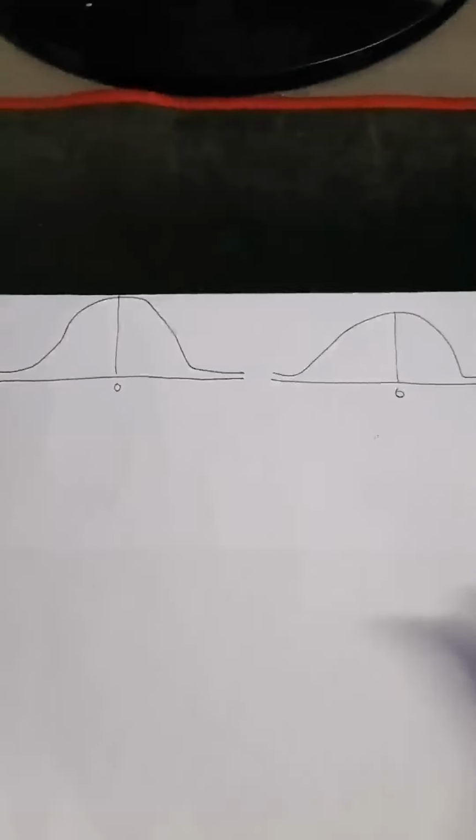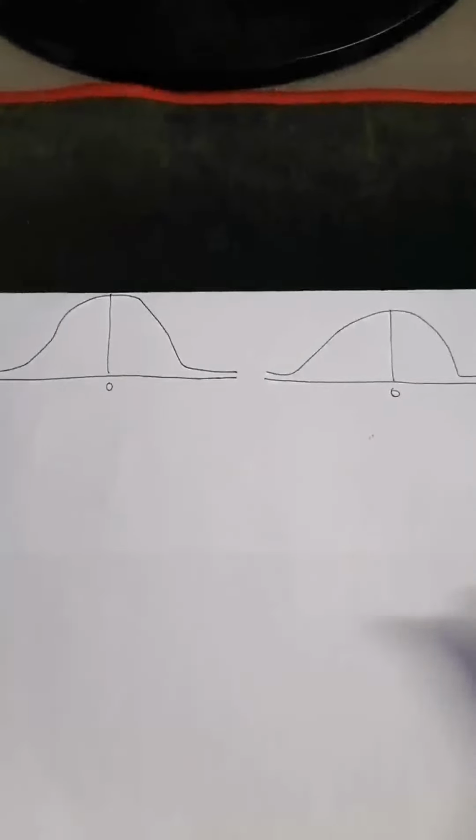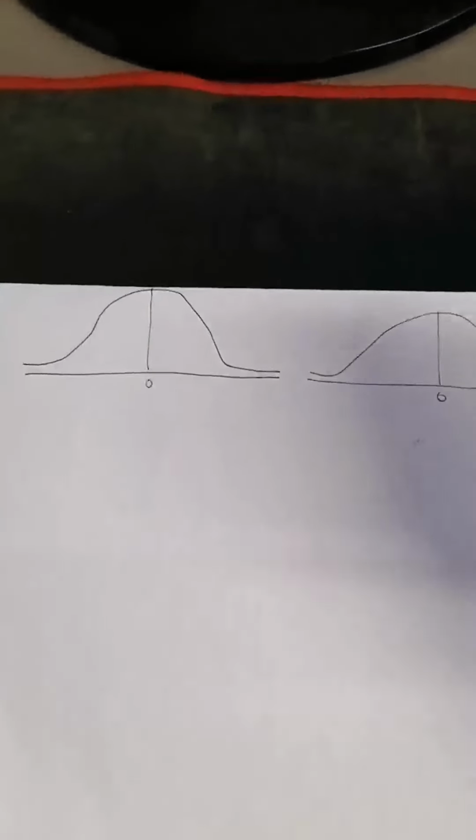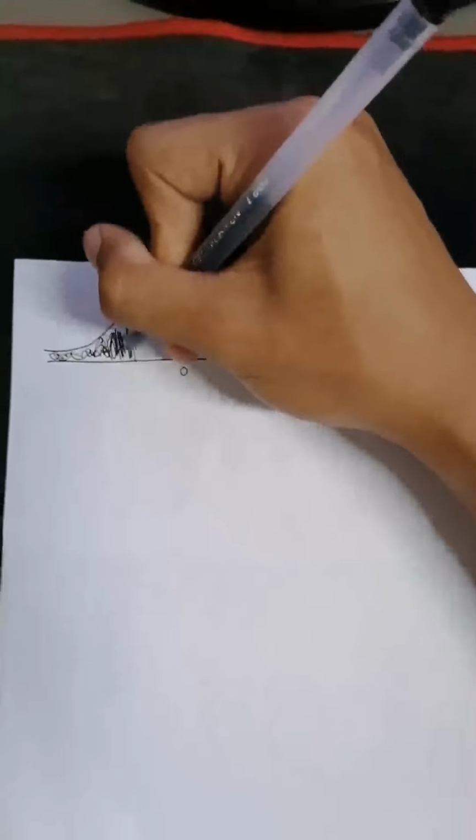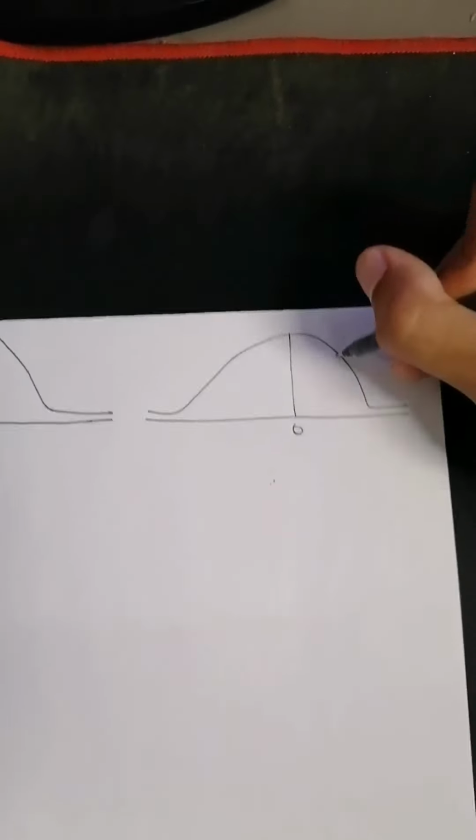In a one-tailed test, if the result of our problem is less than, it is in the left. The left tail only has the shaded region. When we say greater than, it is the right tail.